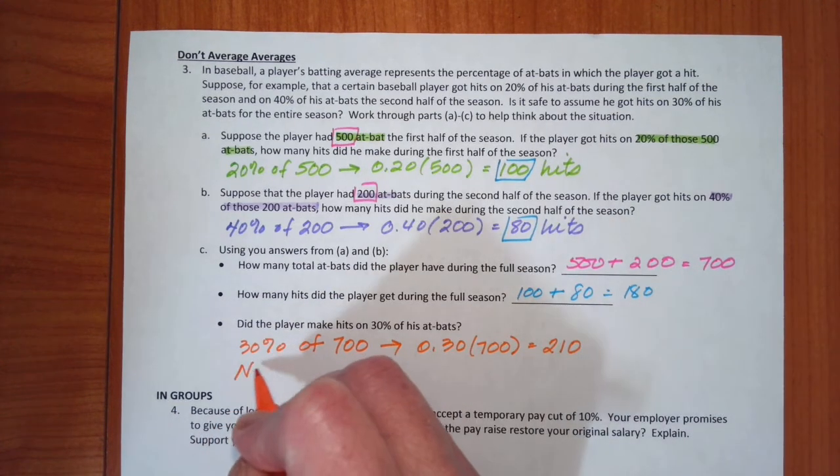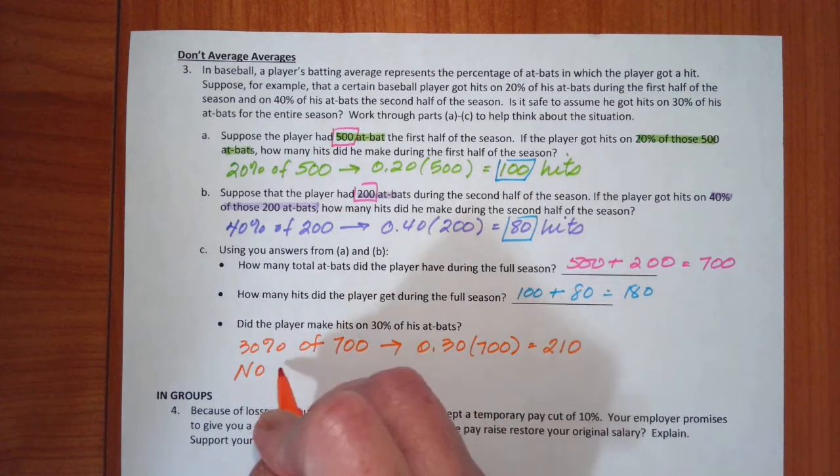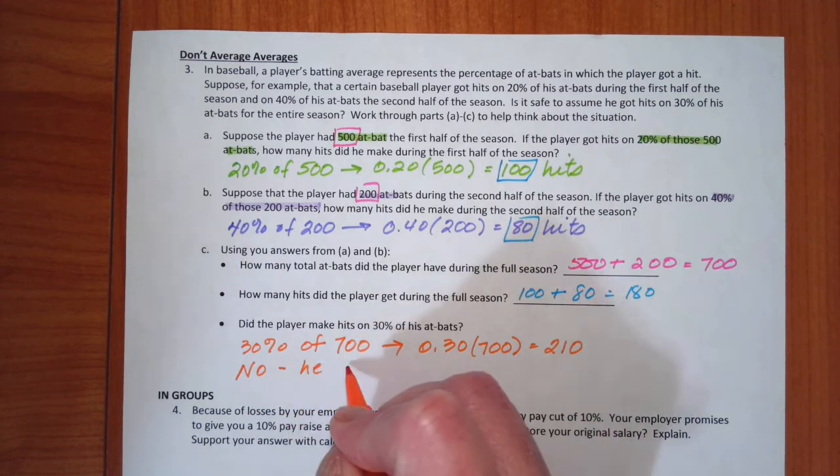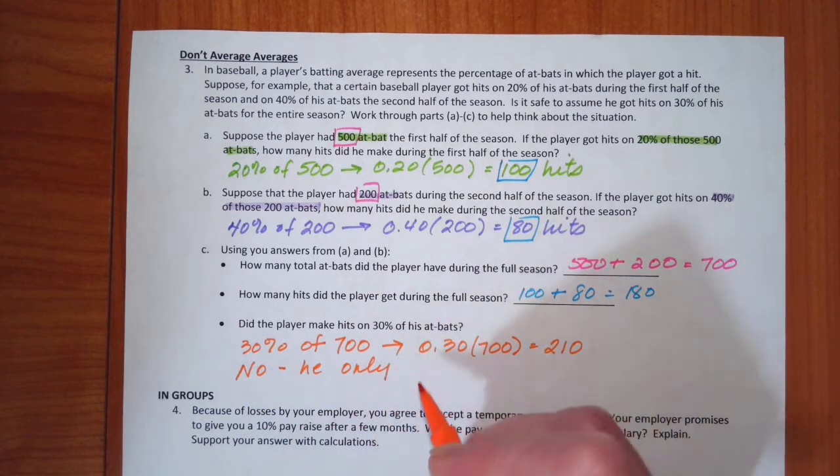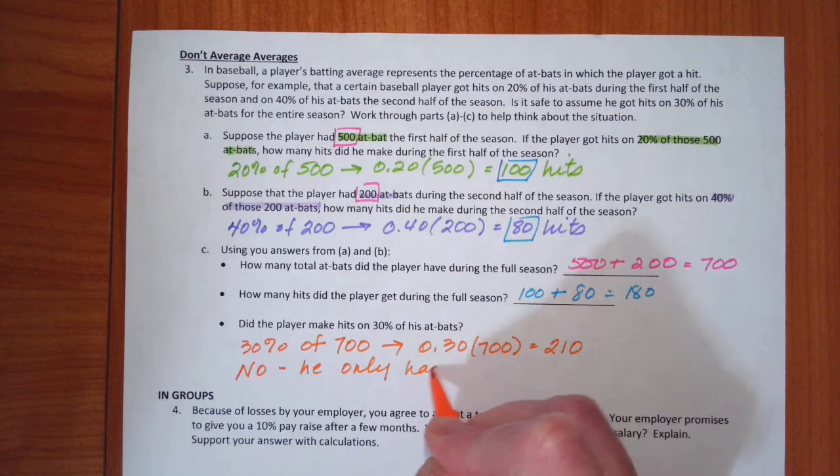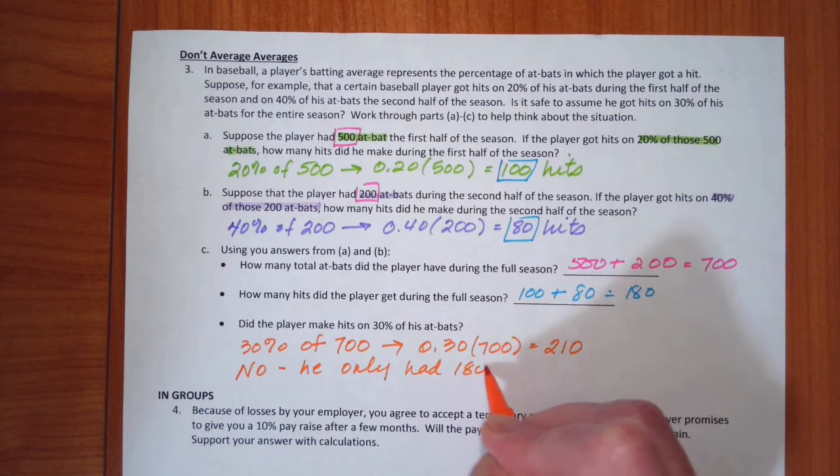So the answer is no. He only had 180 hits.